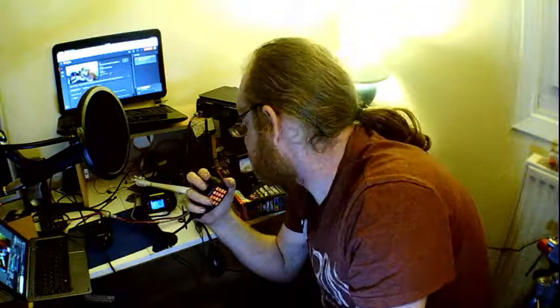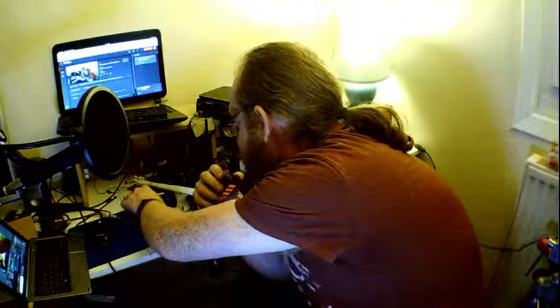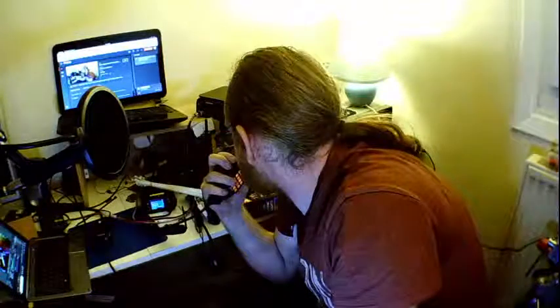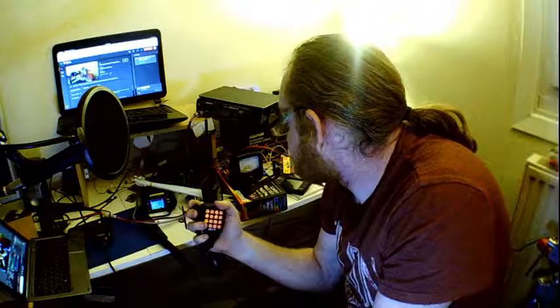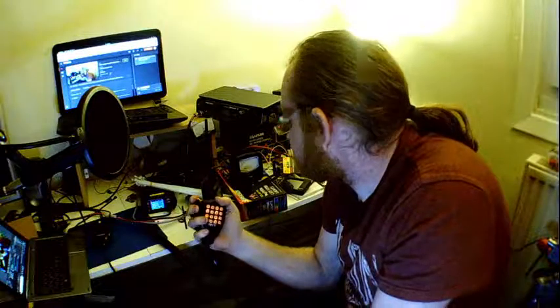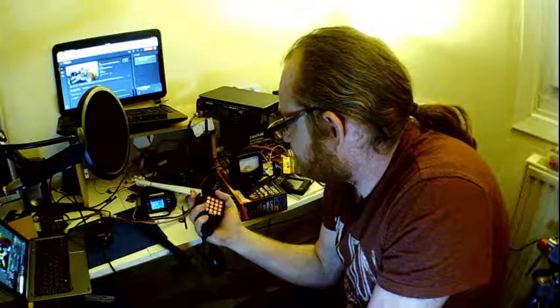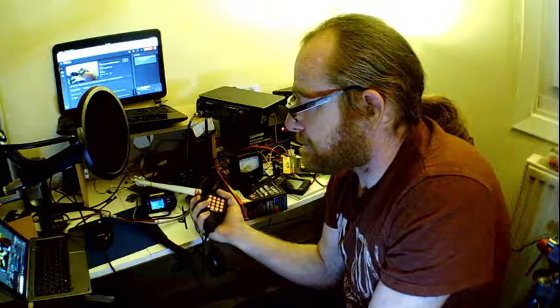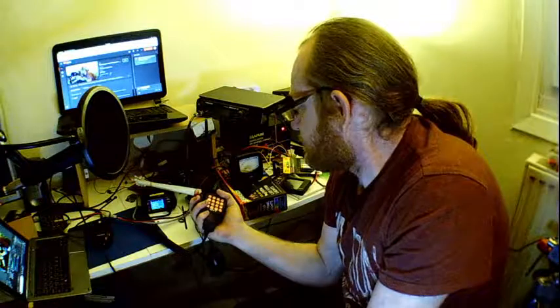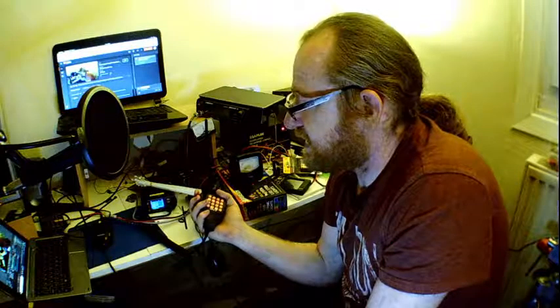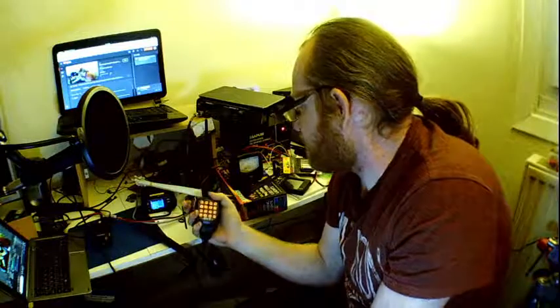So I'm just gonna check that I can get into the repeaters, because bearing in mind I don't use this radio very often anyway. So let's see if I can get into IR first. Mike 0, Whiskey November uniform, checking access to GB3IR. Okay, the IR repeater responded, as I expected it to do.